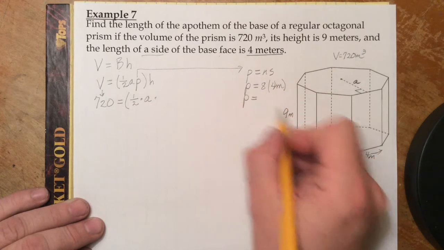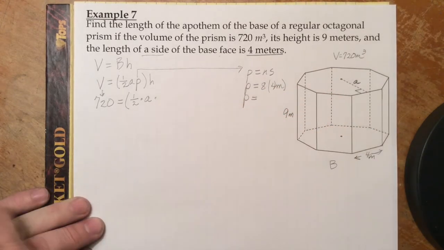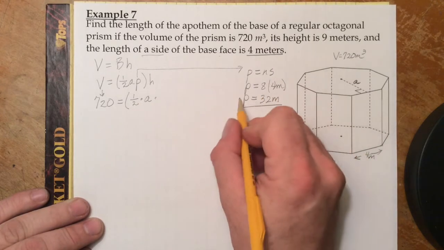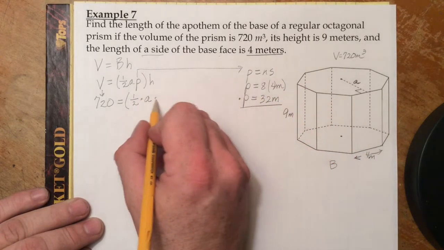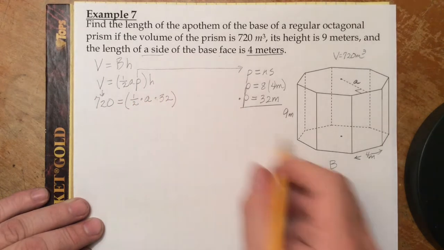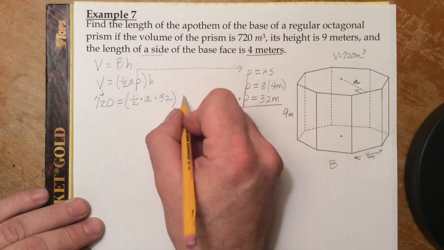So the perimeter of the base face here is 8 times 4 meters, which is 32 meters. So now we have p, we substitute it in here, 32, times the height of the prism, which is 9.